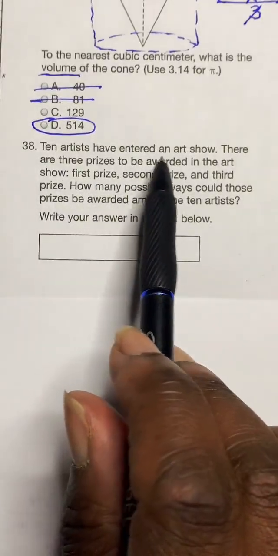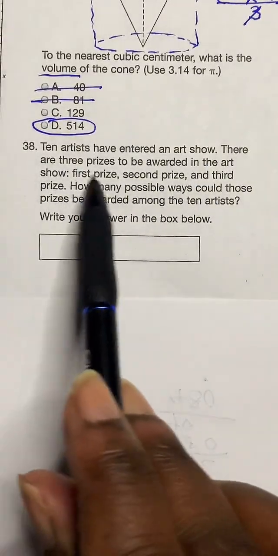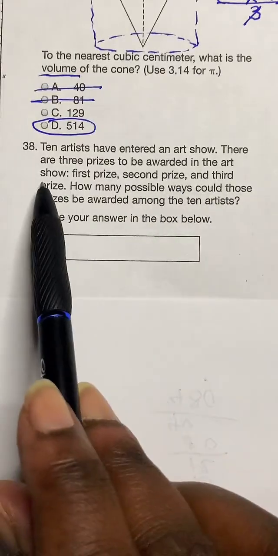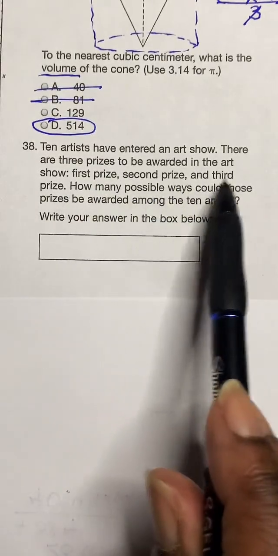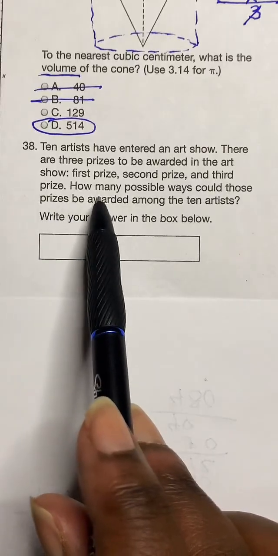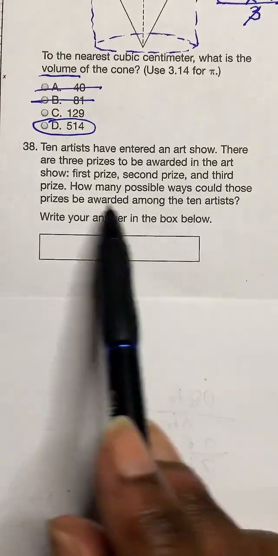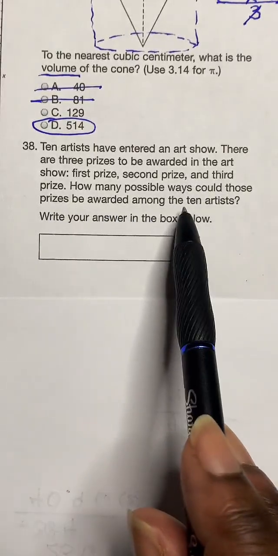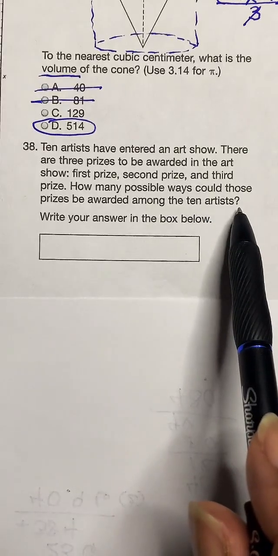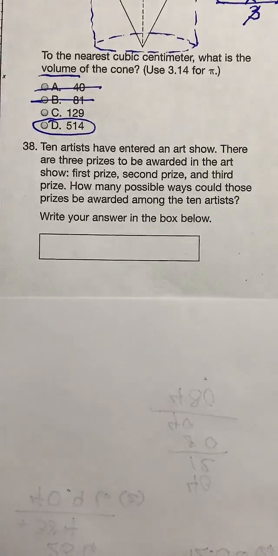10 artists have entered an art show. There are 3 prizes to be awarded in the art show: first prize, second prize, and third prize. How many possible ways could these prizes be awarded among the 10 artists? And we're going to put our answer in that box. So we are not given a multiple choice. Isn't this nasty?